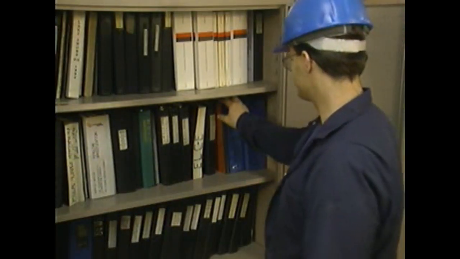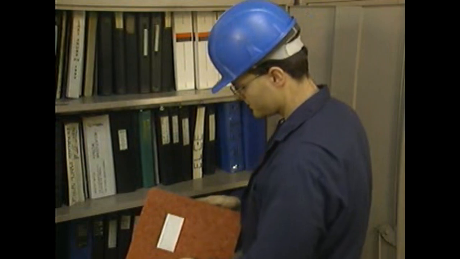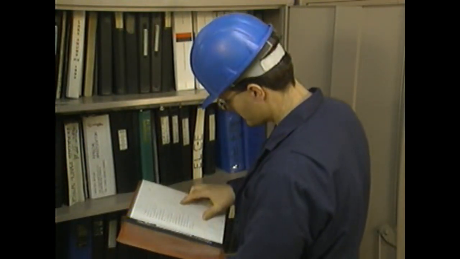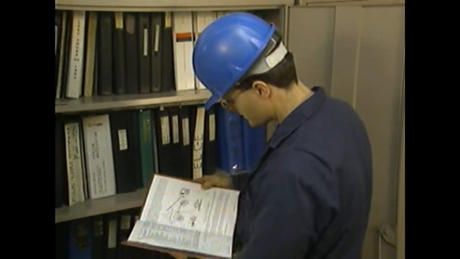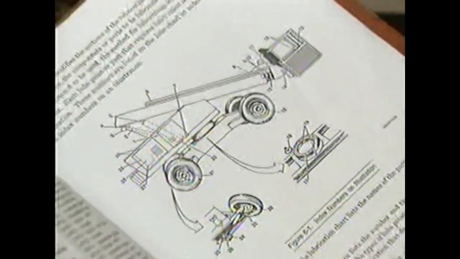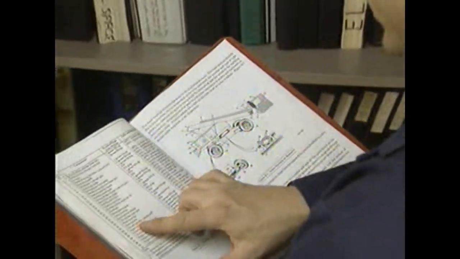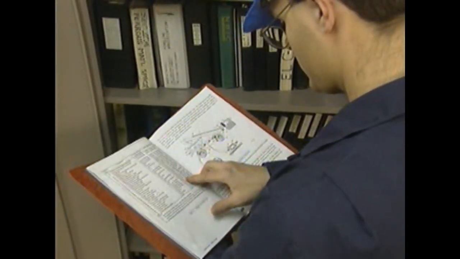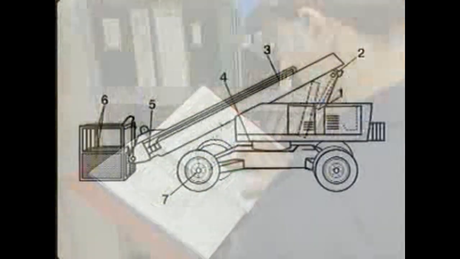To make sure that they use the correct lubricant for a specific piece of equipment, workers usually refer to the lubrication chart that's supplied by the equipment manufacturer. The lubrication chart applies only to that particular piece of equipment, and it should not be used as a lubrication guide for any other equipment.